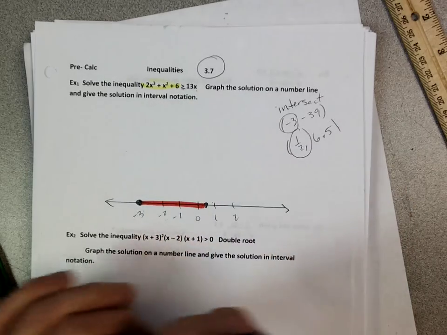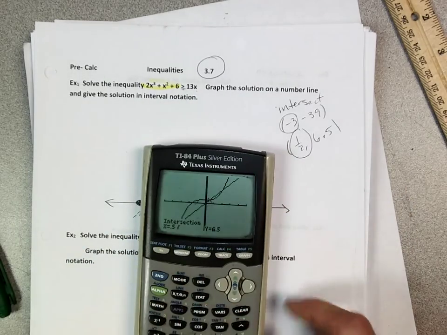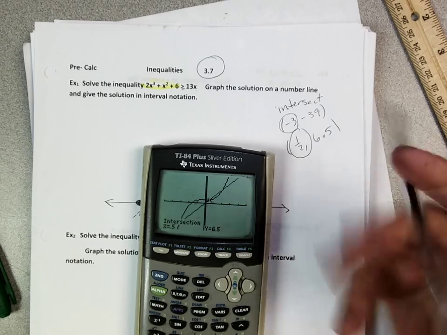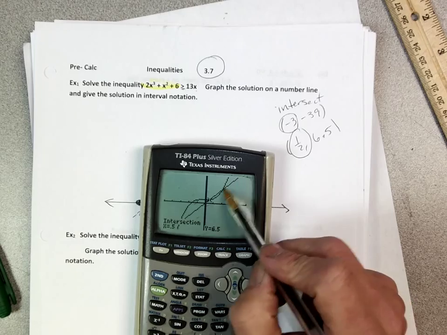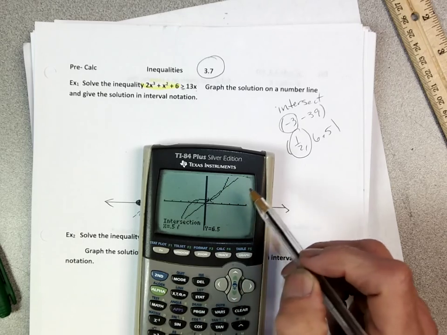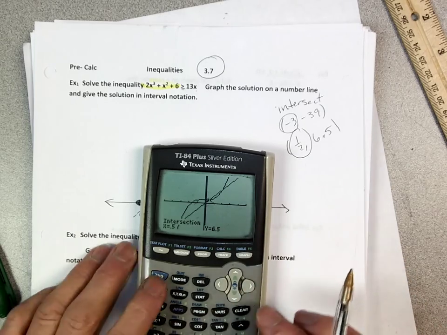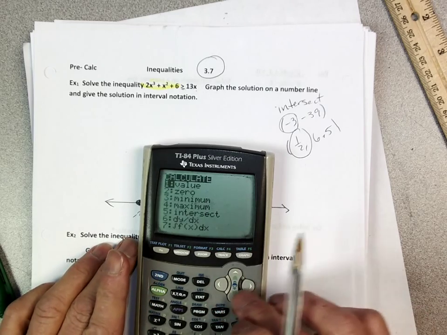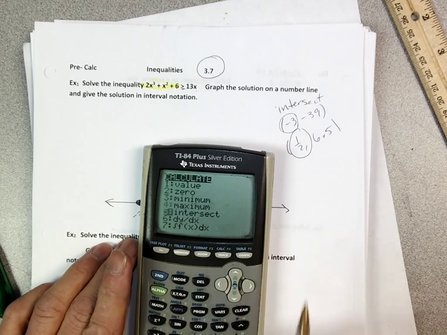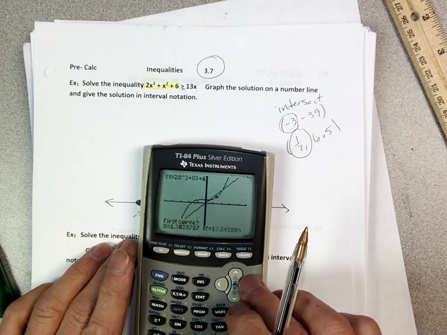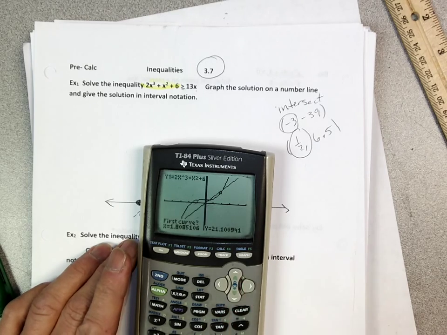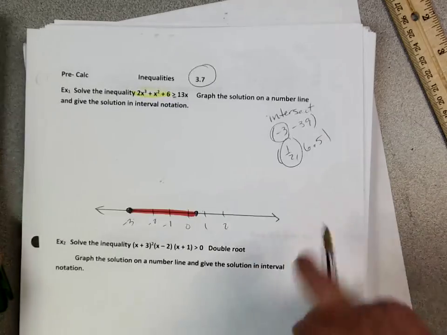Now, it seems like there might be another spot. The curvy graph, or the cubic graph, is above or greater than the 13x in this area as well. So I need one more intersection point. Second calculate, intersect, enter, bring it over to right about there, enter, about there. Second curve, guess. So it's at 226.